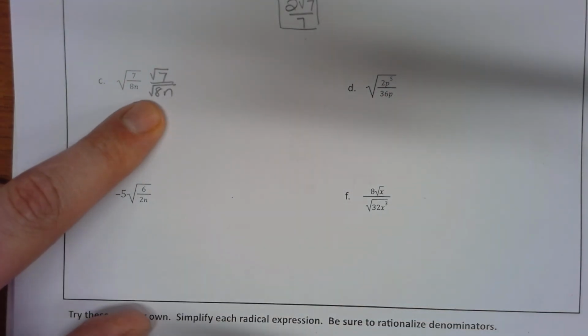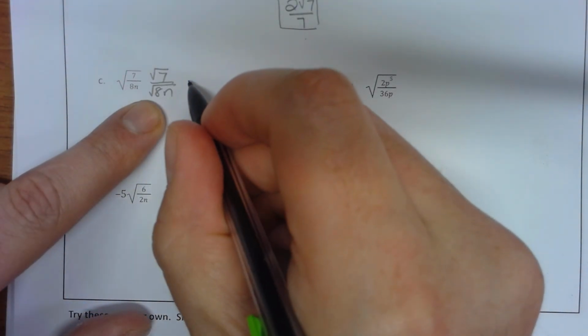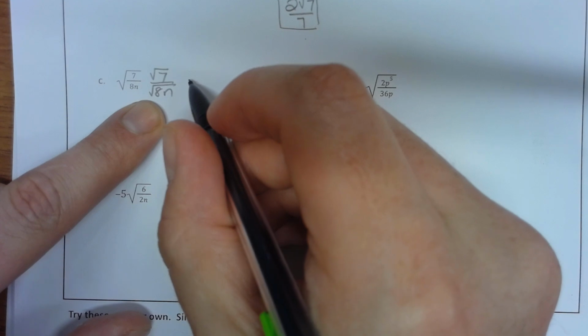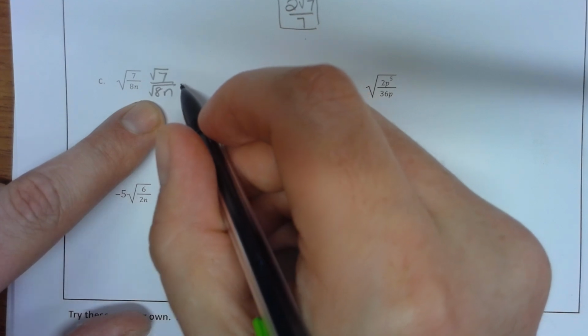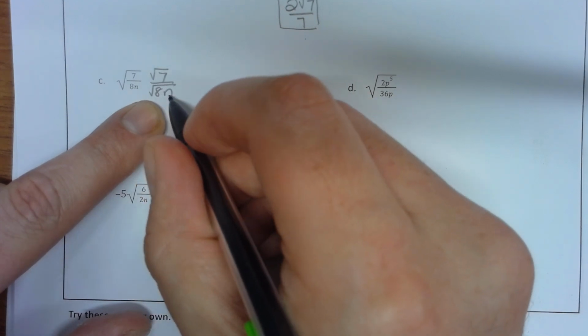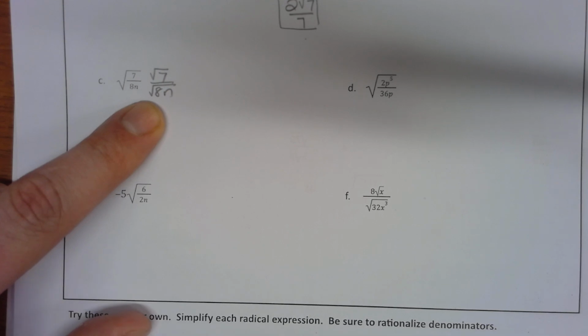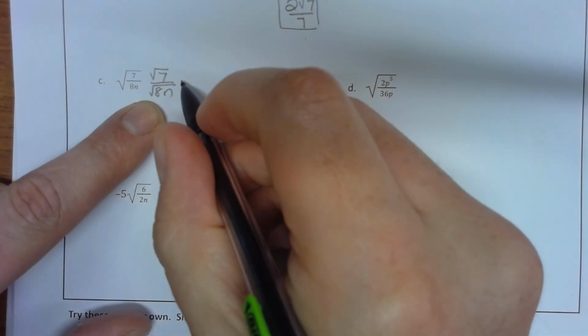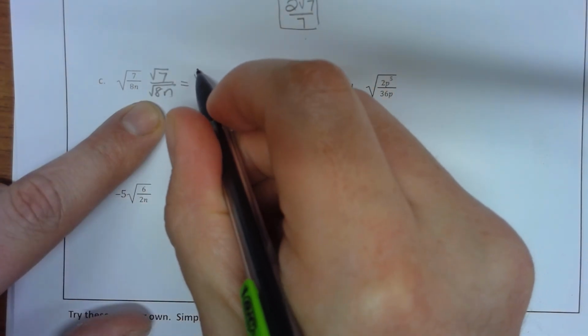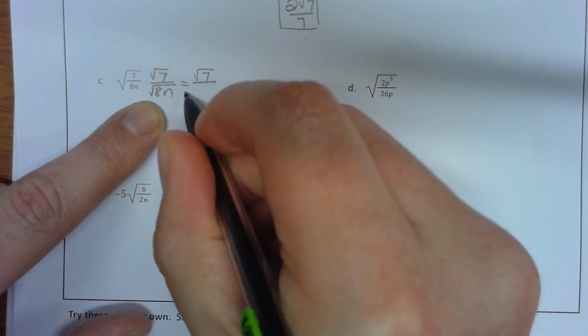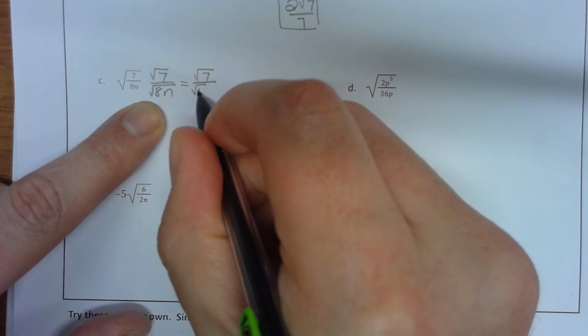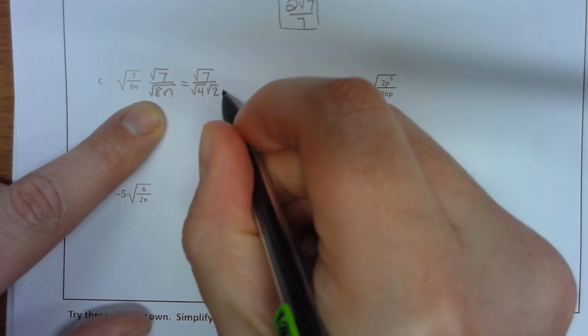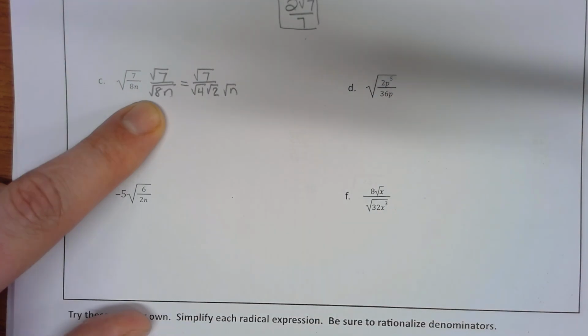Now 8 does have a factor that will be a perfect square, so why don't we go ahead and simplify that first. The other thought is just to multiply the top and the bottom by the square root of 8n, which we could also do. I always like to simplify first, like our special note says. 8 can be broken into a 4 and a 2 and a square root of n.